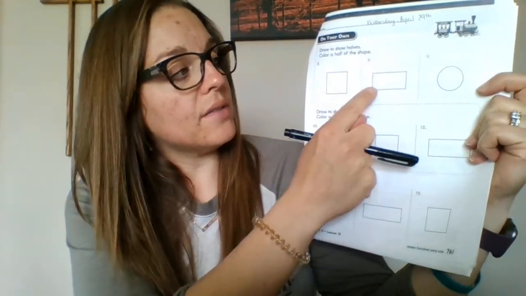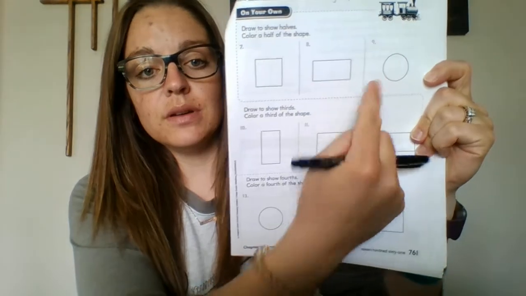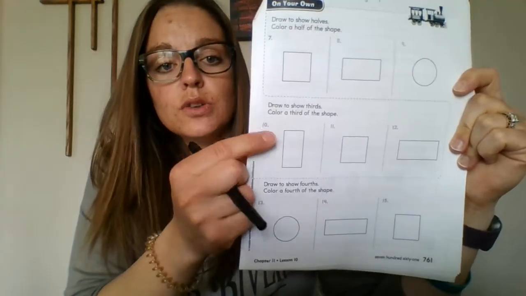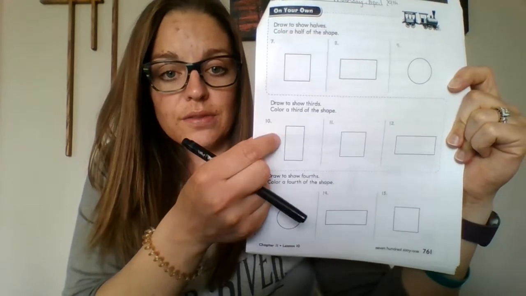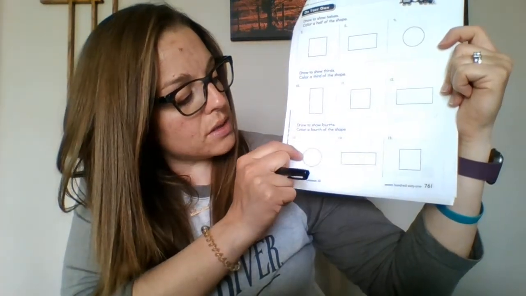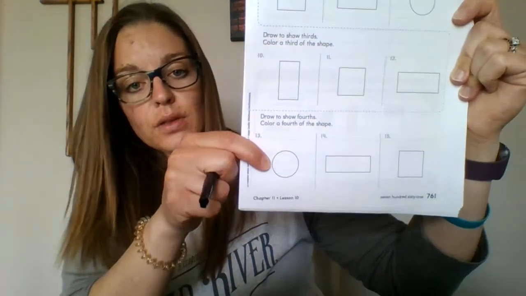All right, you're going to move on to page 761. So numbers 7, 8, and 9, you're going to draw to show halves and color a half of the shape. And then on 10, 11, and 12, you're going to draw thirds and color a third of the shape. And then 13, 14, and 15, you're going to show fourths, and then you're going to color a fourth of the shape.